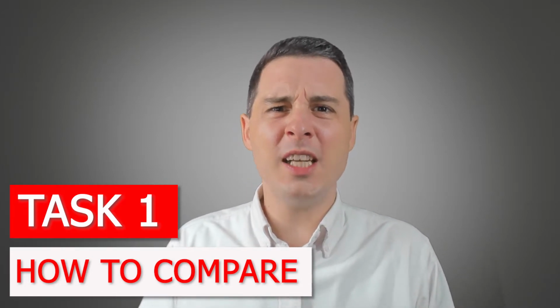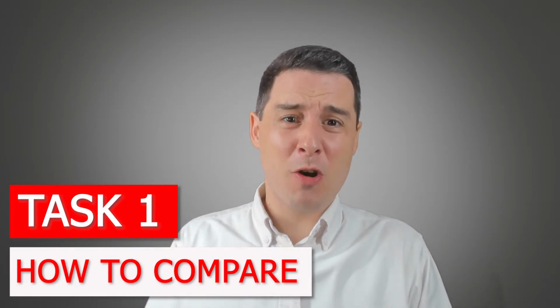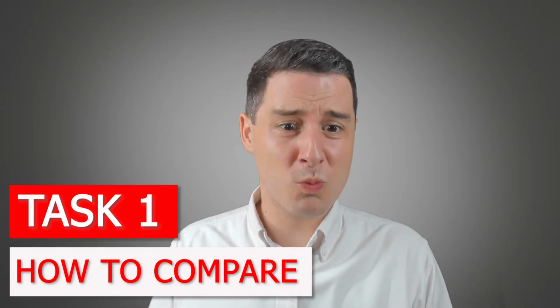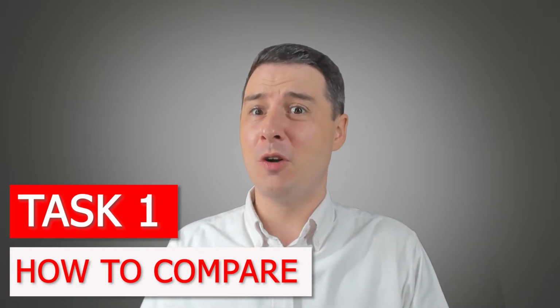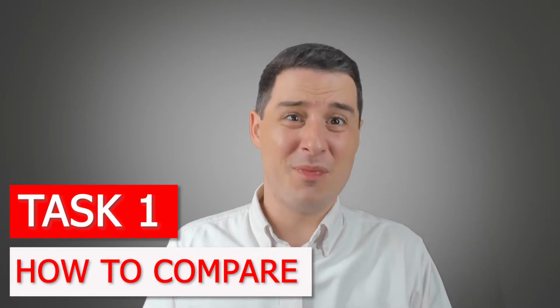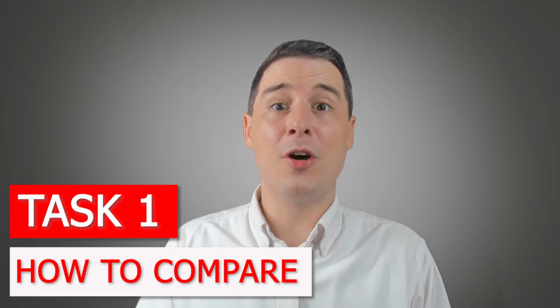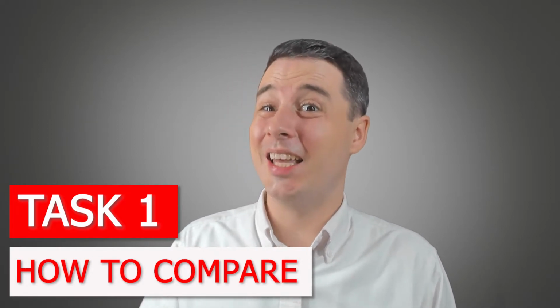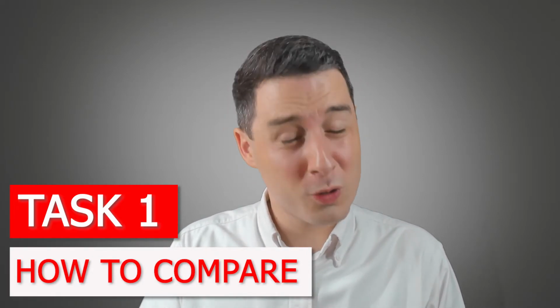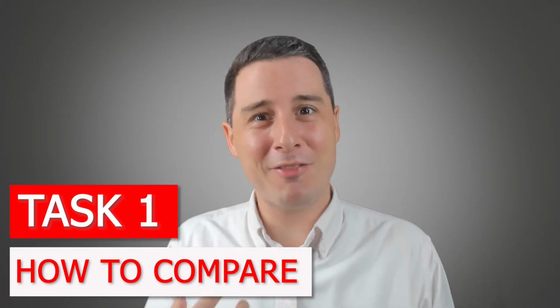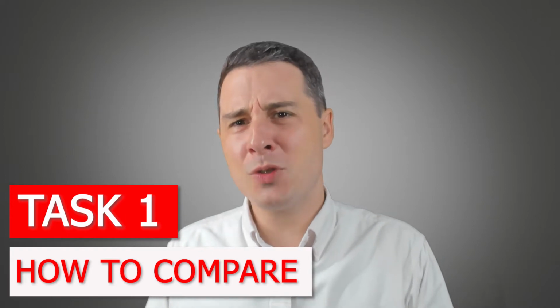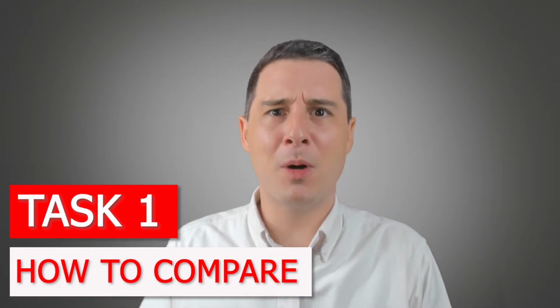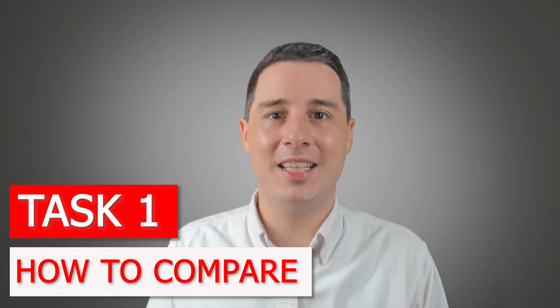Of course, in IELTS Writing Task 1, there are probably 4 main types of task where you have to compare data. And those are the ones we're going to focus on in this video. That is the line graph, the bar chart, the pie chart, and the table. Those are the 4 types where you're definitely going to have to compare numbers and data. There are 2 other types, which are diagrams, but we can leave that for another day.